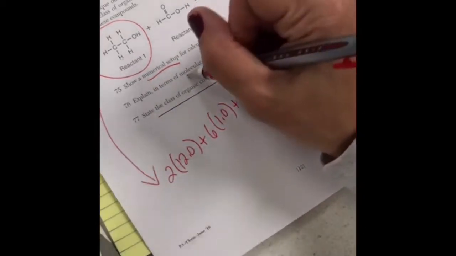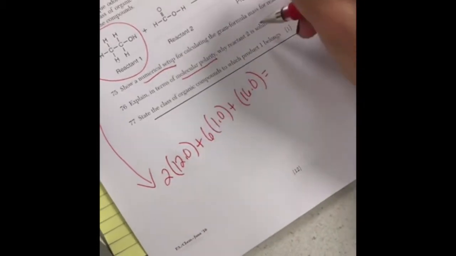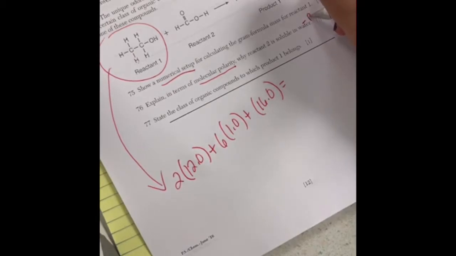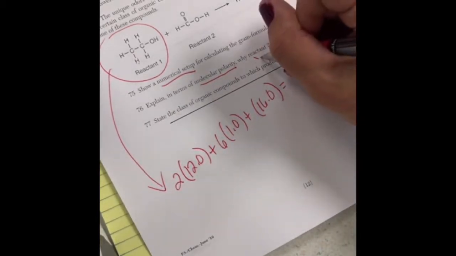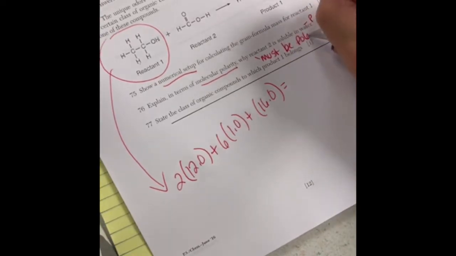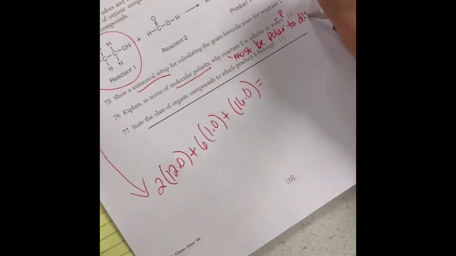Explain in terms of molecular polarity why reactant 2 is soluble in water. If something can dissolve in water, water's polar. So reactant 2 must be polar to dissolve in water.